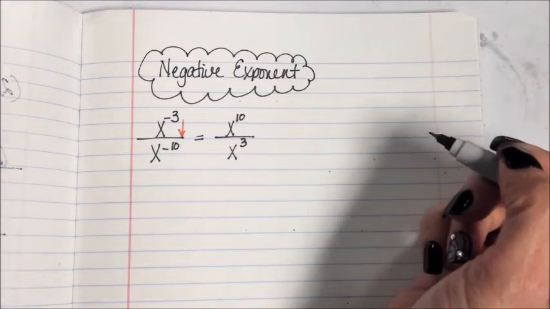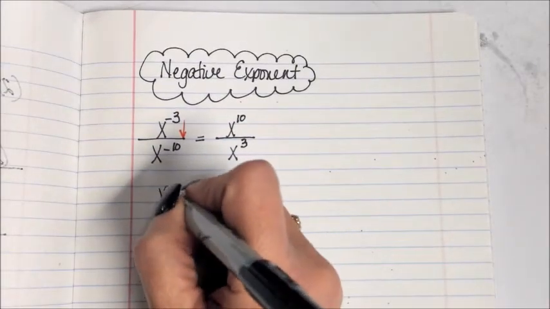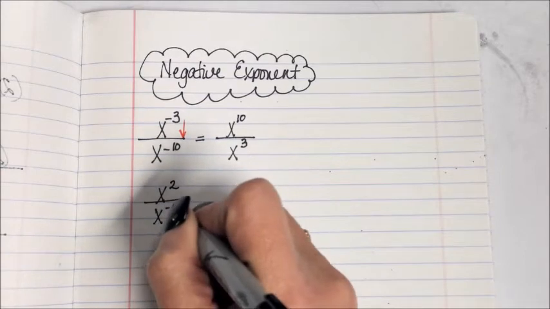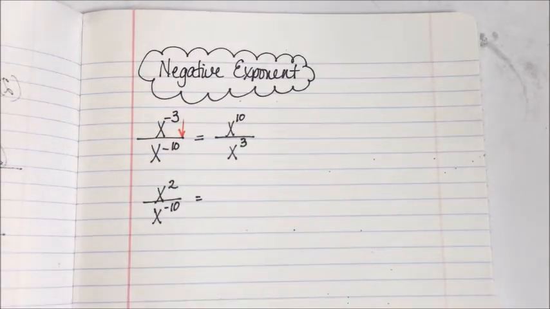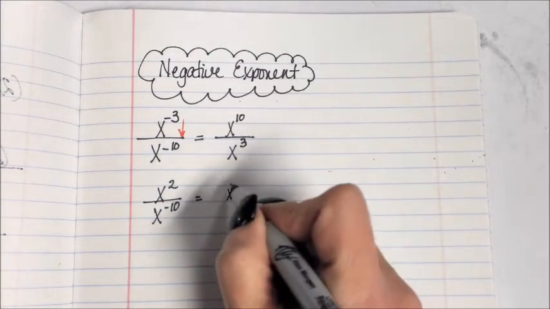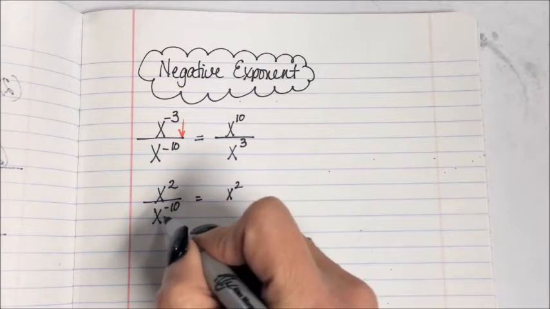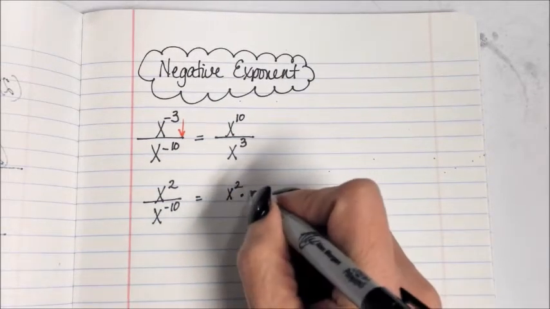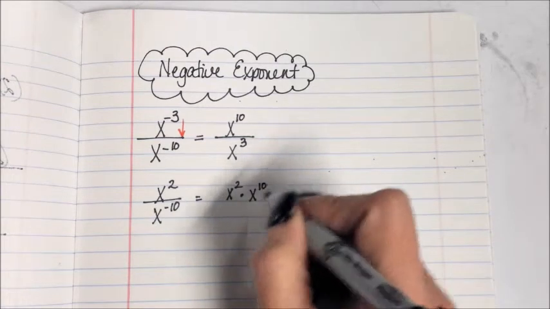Now let's do another one. Let's do x squared over x to the negative 10. All right, so negative 10 is the bratty little kid running around in the wrong spot. X squared, though, is in the right spot. But when I move this one up, instead of division, it's kind of like you're undoing it. It's going to be multiplication.